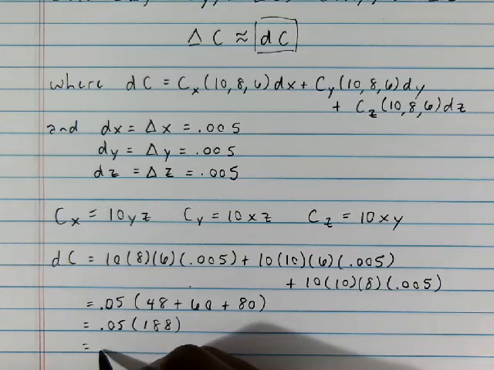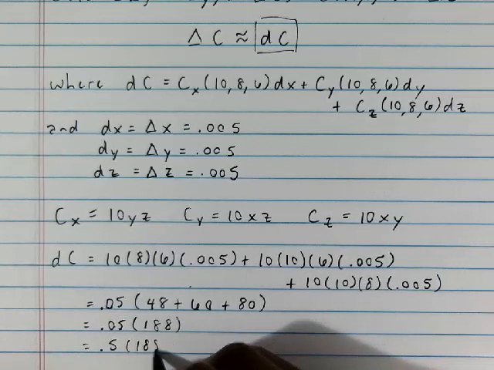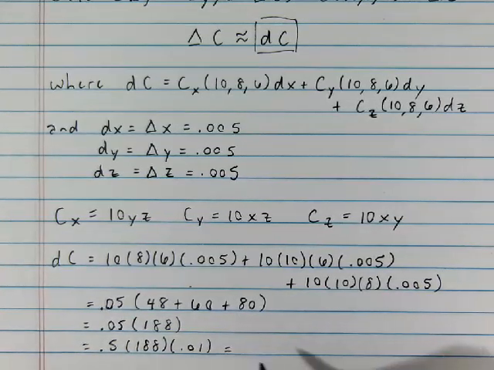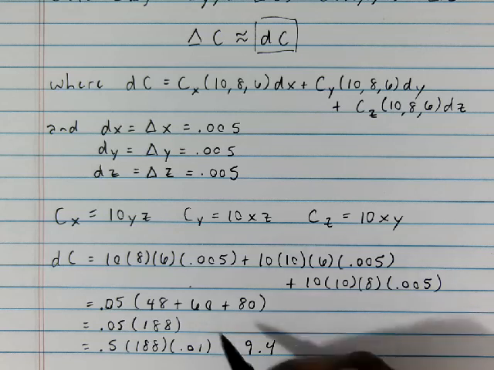So that's the same as 0.5 times 188 times 0.01, which is 9.4. So the actual change in cost is approximately $9.40.